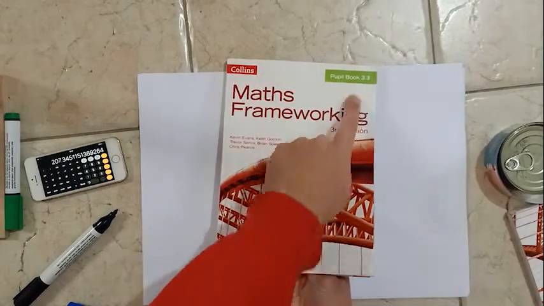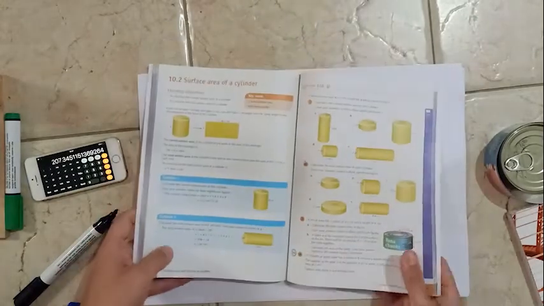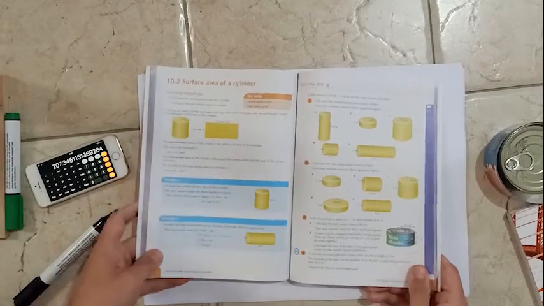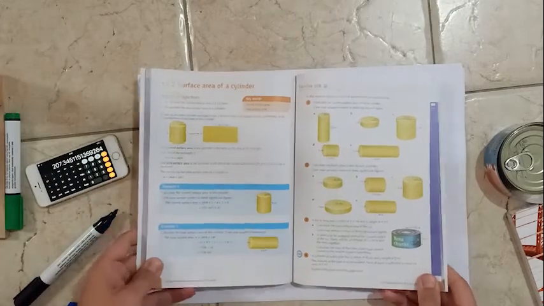Collins Maths Frameworking, Book 3.3, Chapter 10, 10.2, Surface Area of a Cylinder.